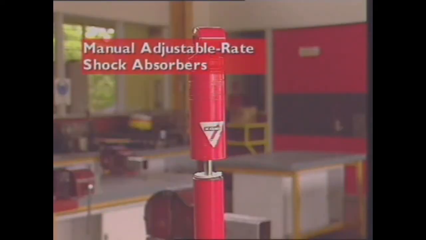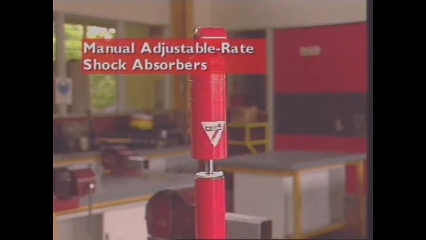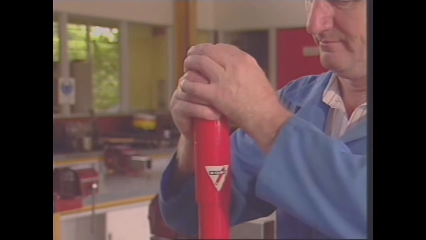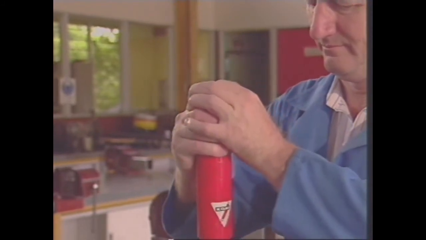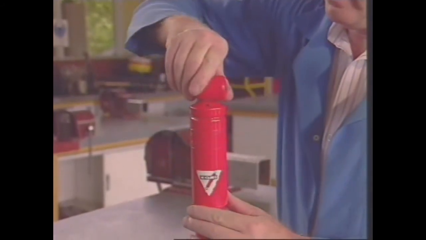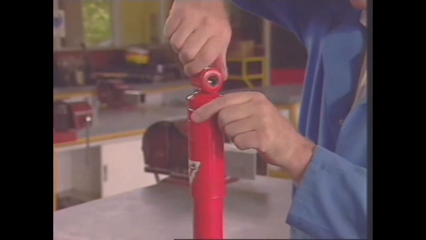This section examines manual adjustable rate shock absorbers. Adjustable rate shock absorbers provide a means of changing the rate of dampening of the spring oscillations to suit varying road conditions or driver preference. This shock absorber has a manual external damper rate adjustment.